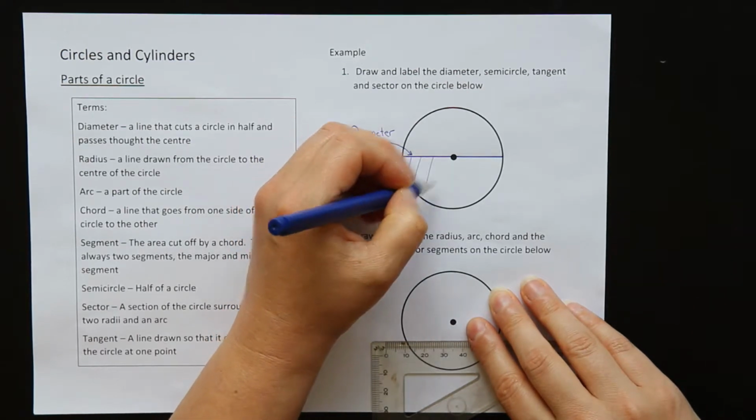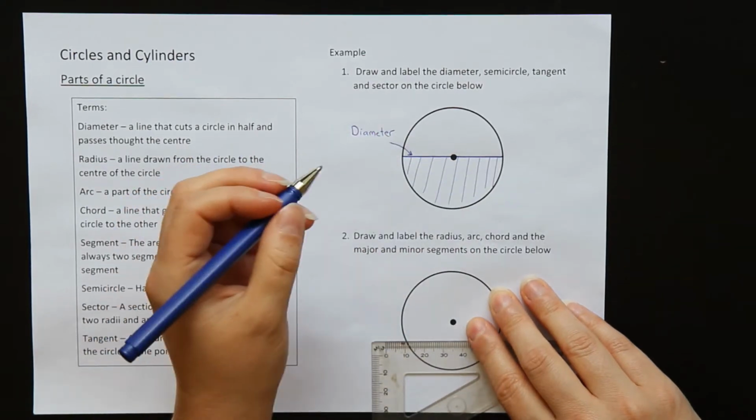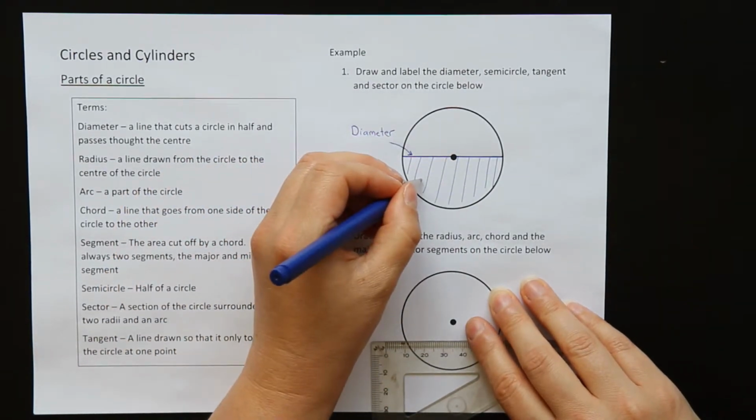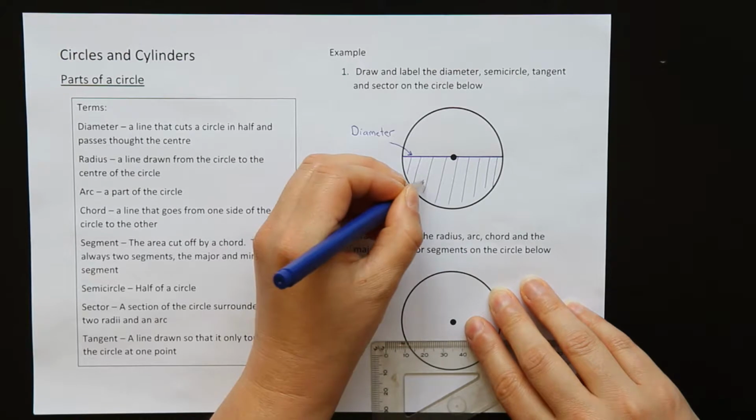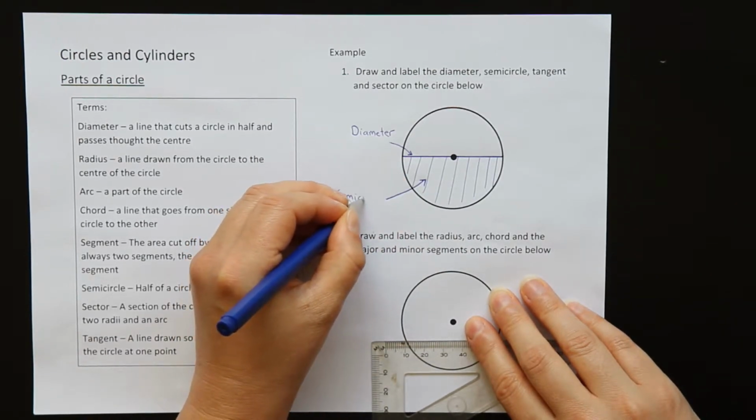This area that is cut off, if I take one of those halves, that area there is the semicircle. So I'm going to draw a line going into that. That is the semicircle.